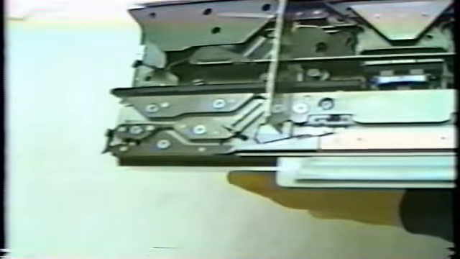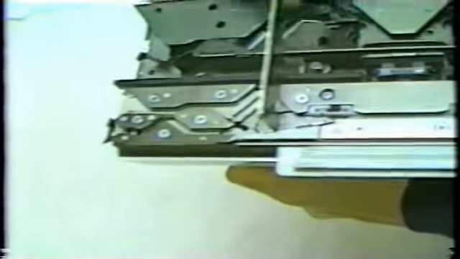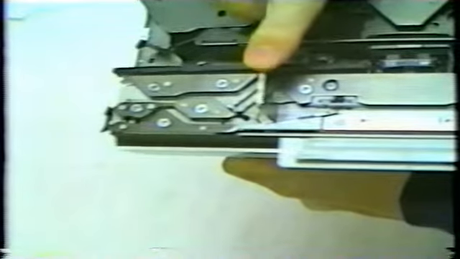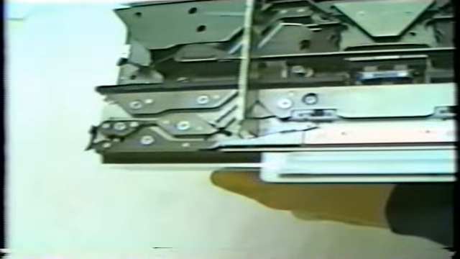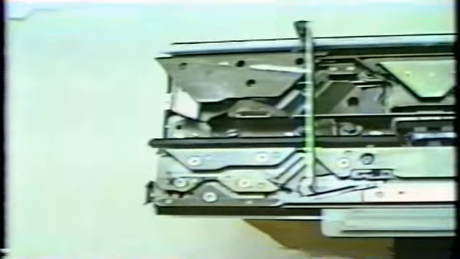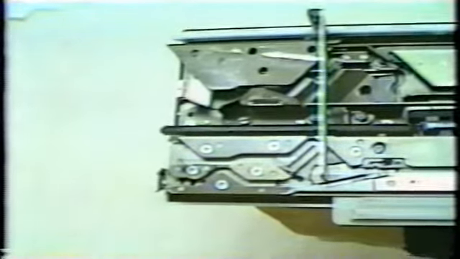Now, we have a special gauge for this, and this is how the gauge fits into place. Alright, now what we want to do is check the height of the base plate in relationship to the flat surface of the gauge.